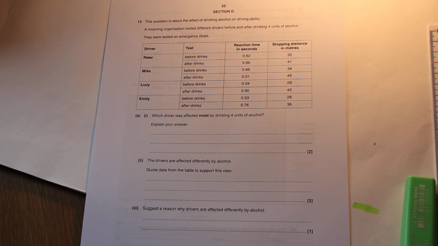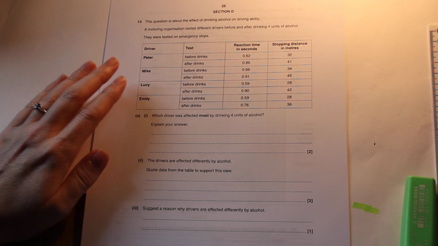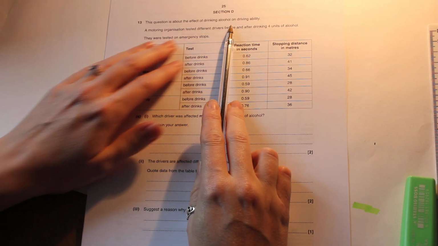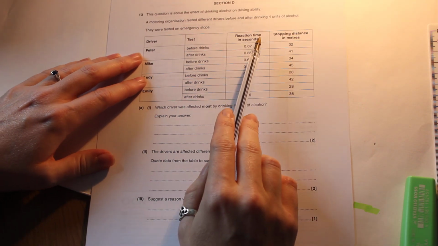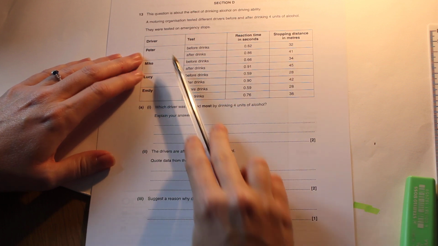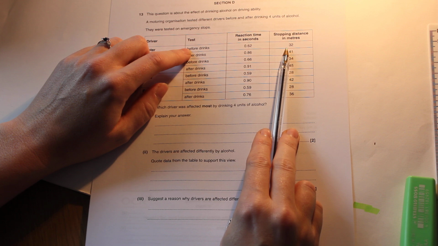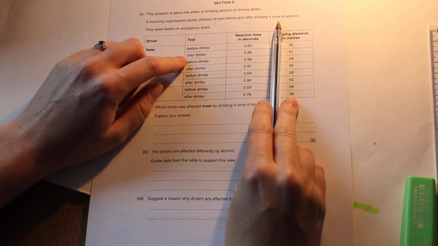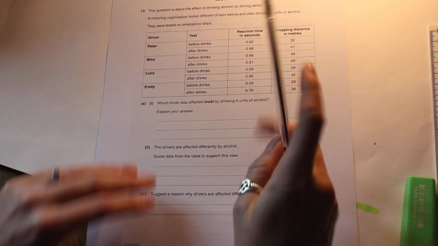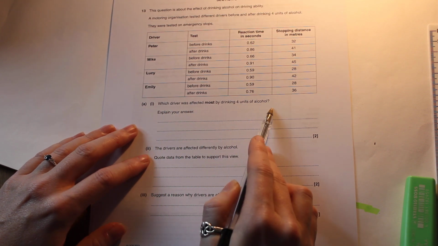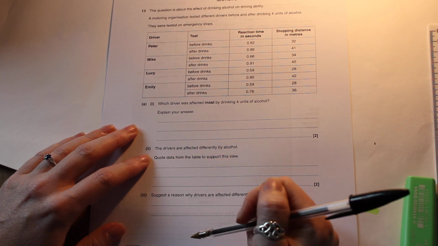So what we actually need to do here is read the question. That's the most important thing about section D, is your ability to read. So what we've got here is a question all about the effect of drinking alcohol on your driving ability. First we've got a data table that shows us 4 different drivers, their reaction times and their stopping distances both before and after drinking 4 units of alcohol. Our first question is asking which driver was affected most by drinking the 4 units of alcohol, and we've got to explain our answer.